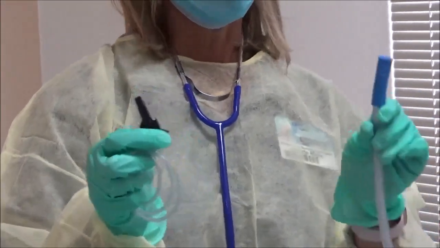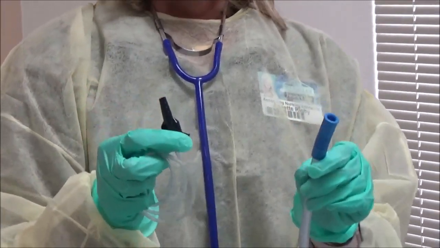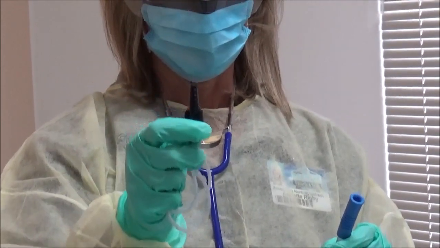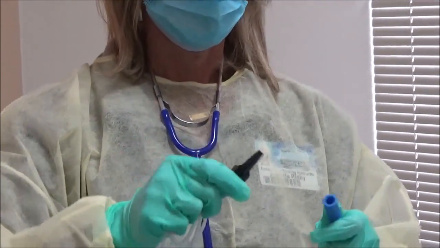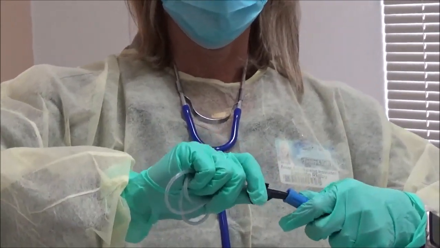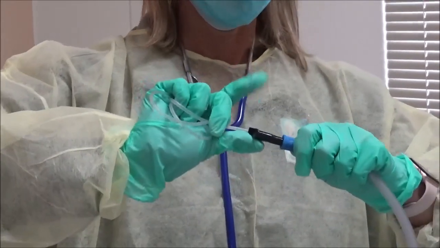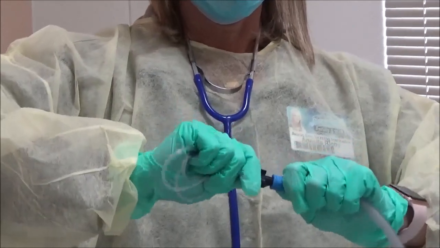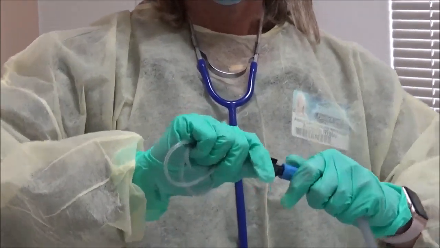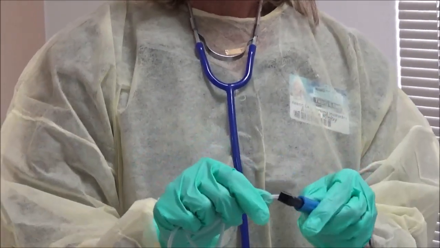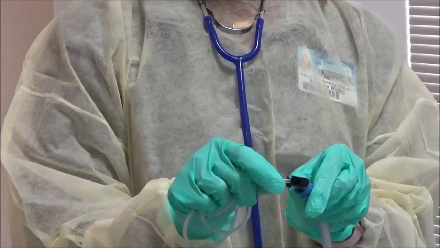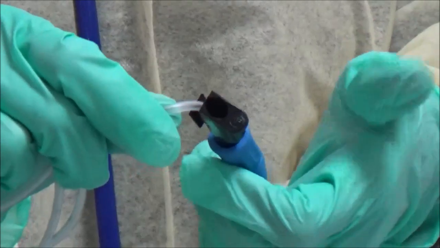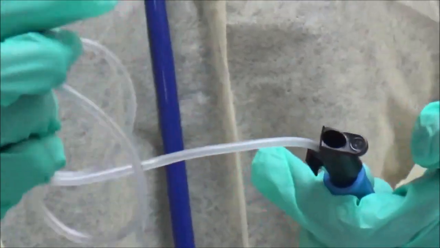But this is not sterile. So when I connect these two together, the black part of this tubing is going to become contaminated because it's touching something that is contaminated. But I want to make sure I don't contaminate my right hand. Connecting that together. And if you'll notice, on this suction catheter, there is an opening that controls my suction. That's what I'm going to use now to control my suction.